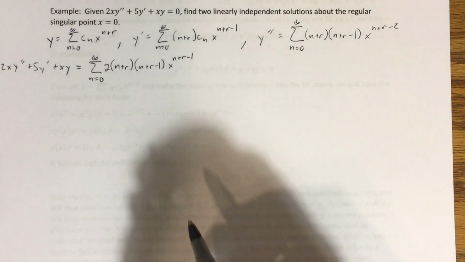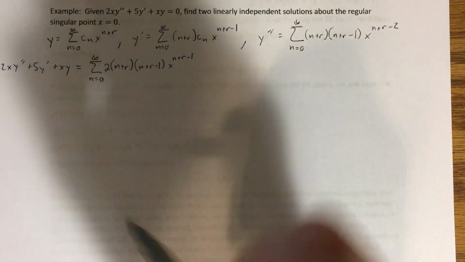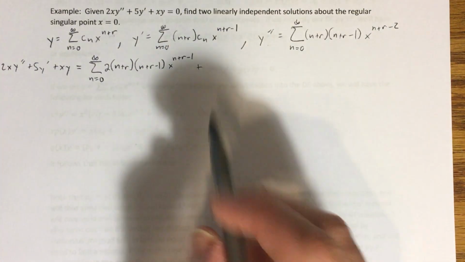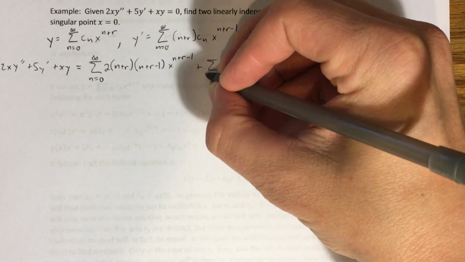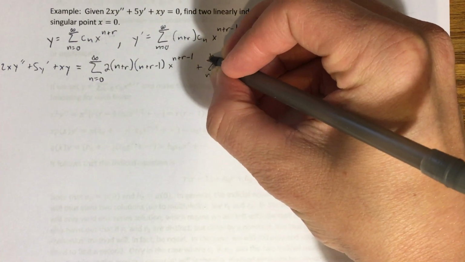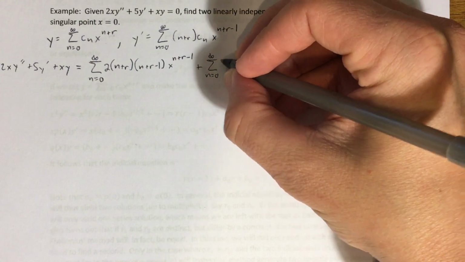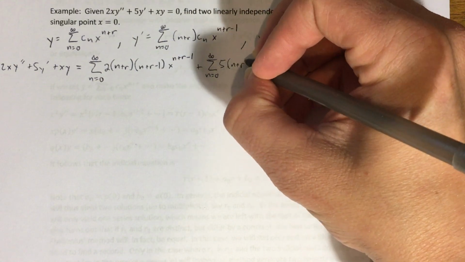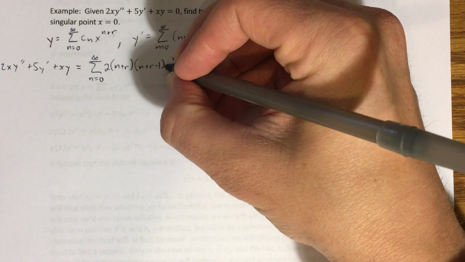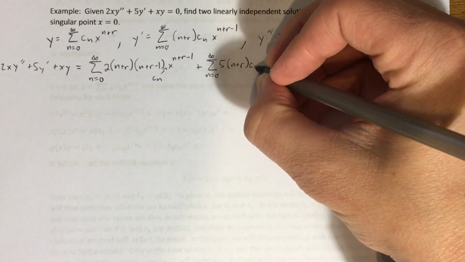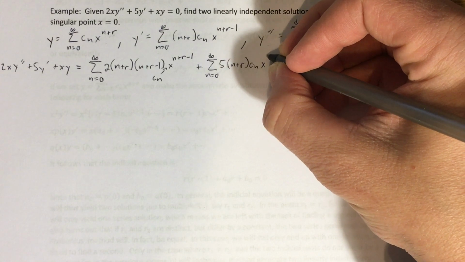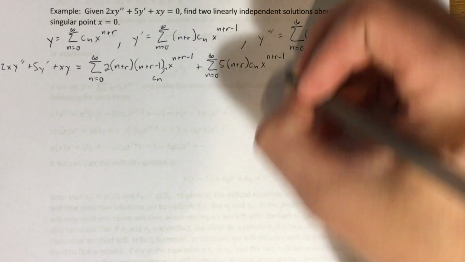Next up, I have plus 5y prime. Here's y prime, and I'm just multiplying the 5 into that. So this becomes the sum from n equals 0 to infinity of 5 times n plus r, and I forgot my Cn in there, Cn x to the n plus r minus 1.